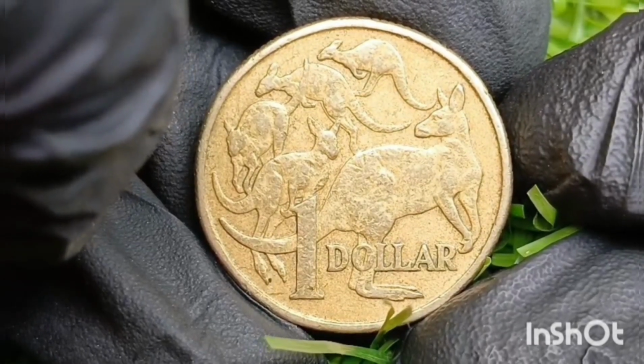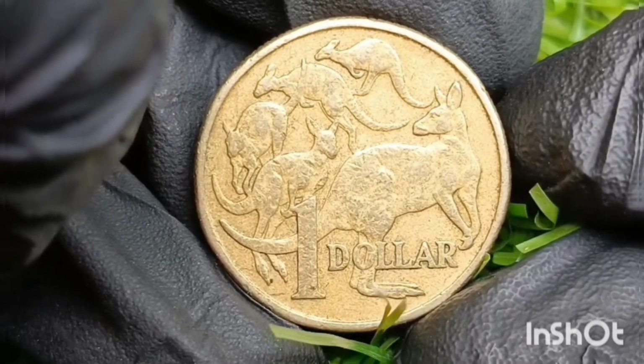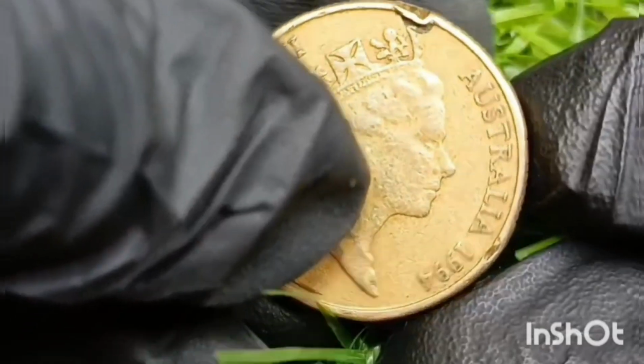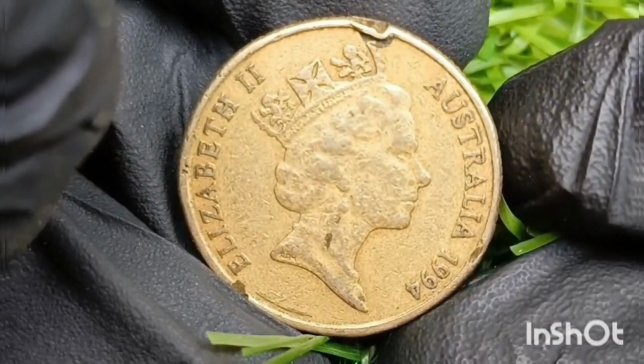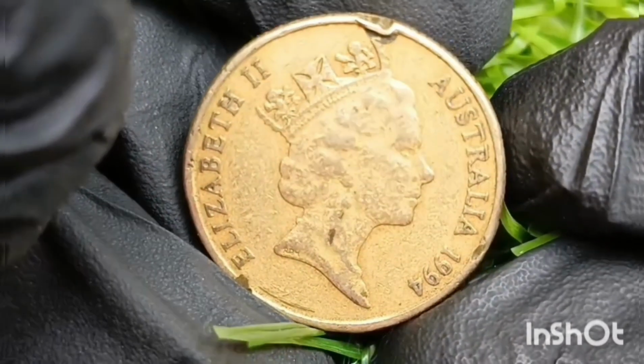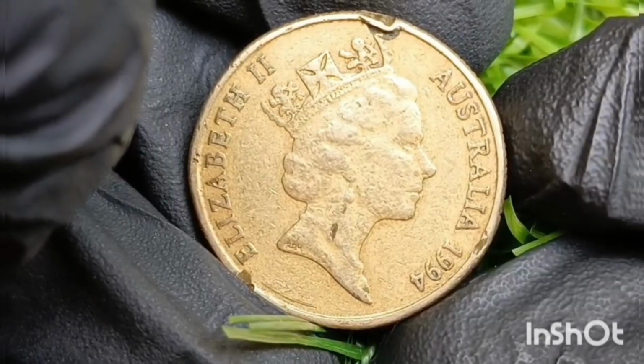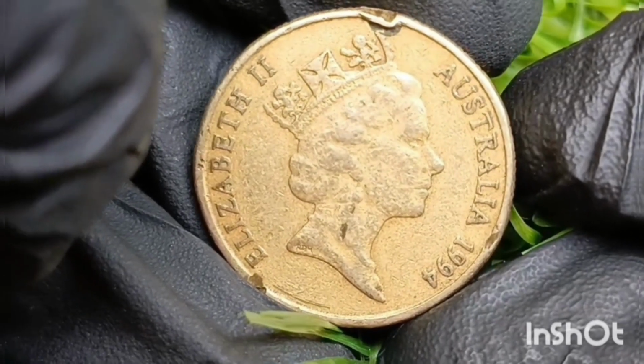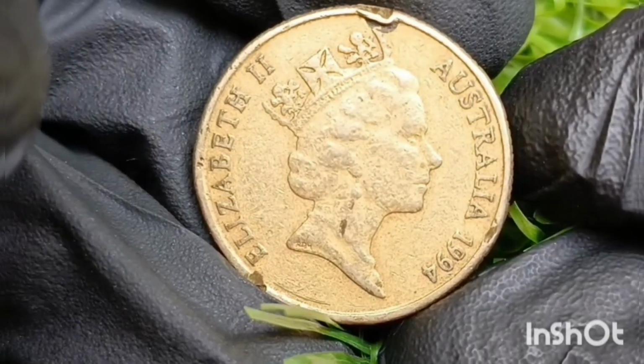Long script. Intro. In this video, we explore the complete story of the 1995 Australian $2 coin, a small but powerful piece of Australia's modern currency history. Although it's a common circulating coin, every detail behind it tells a deeper story about the nation, its people, and its economy. 1. History of the Australian $2 coin.